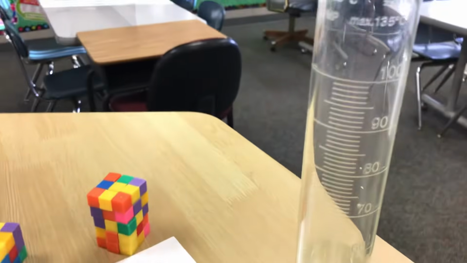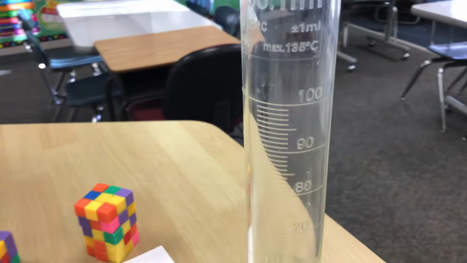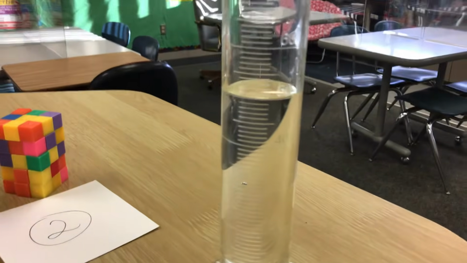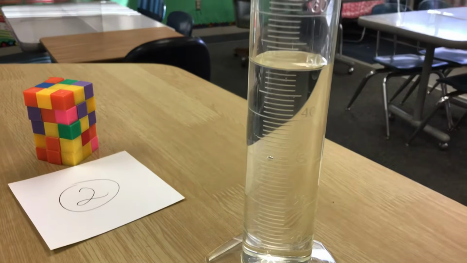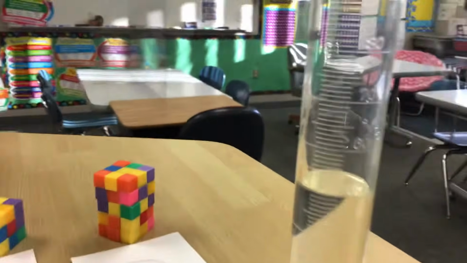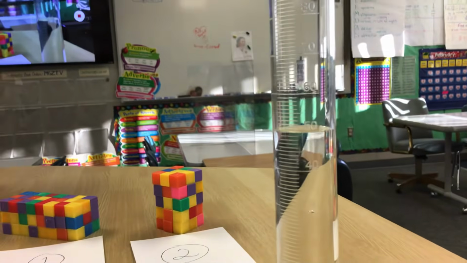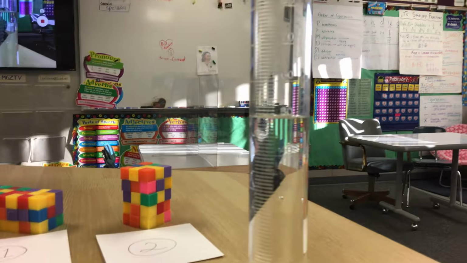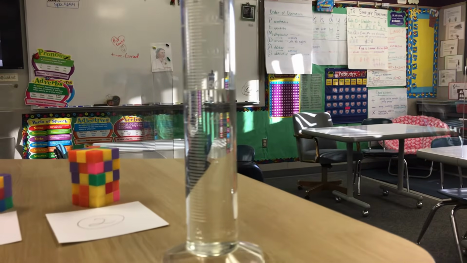Mine has 100 milliliters. You can see the top, 100, but I've got it marked at 50. So if you can see right there, it's right at 50.